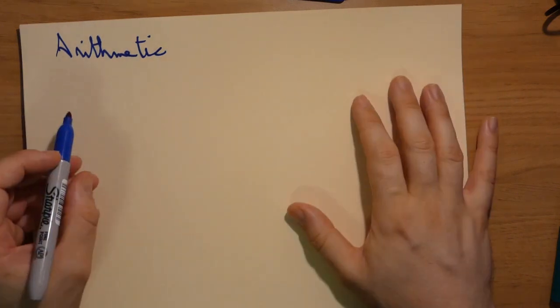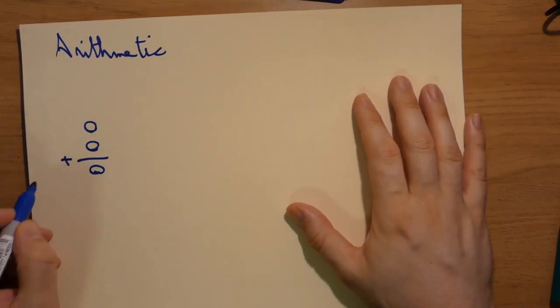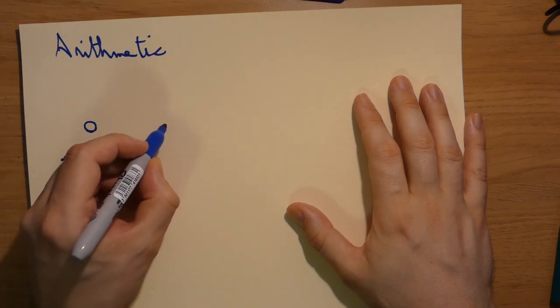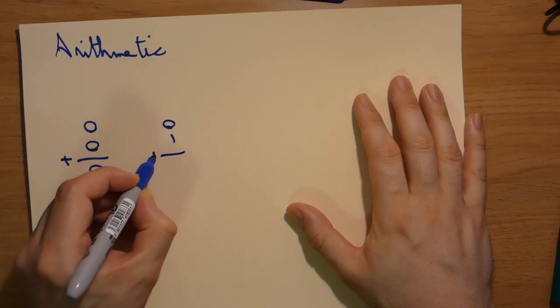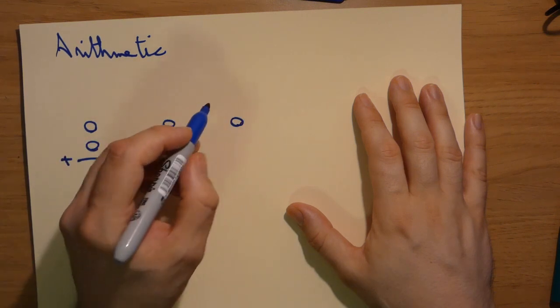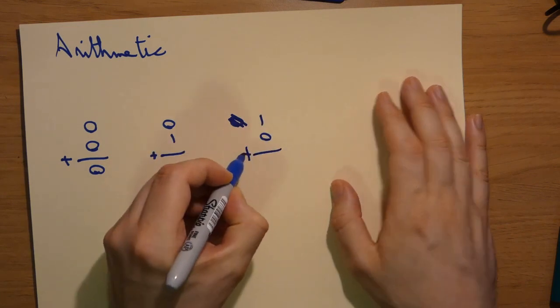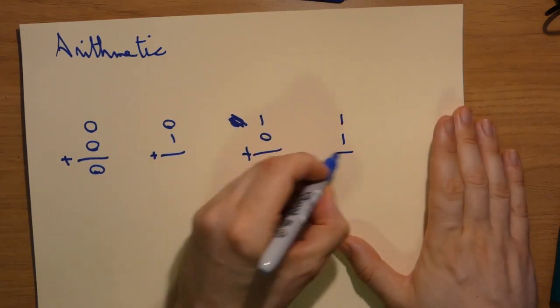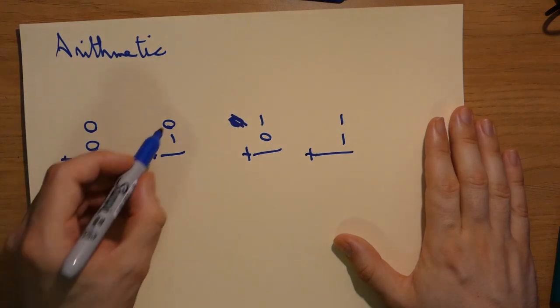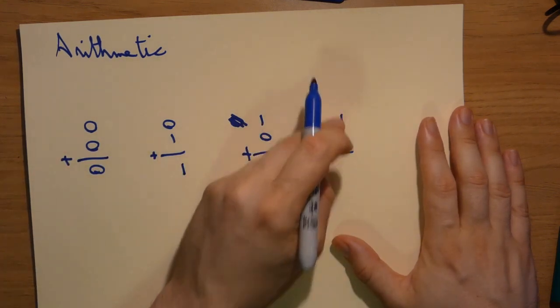So let's consider all the possibilities with the addition. We're just going to deal with single digits. So 0 and 1, 1 and 0, and then 1 and 1.